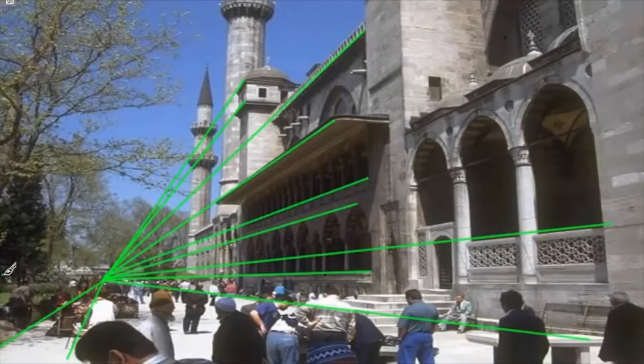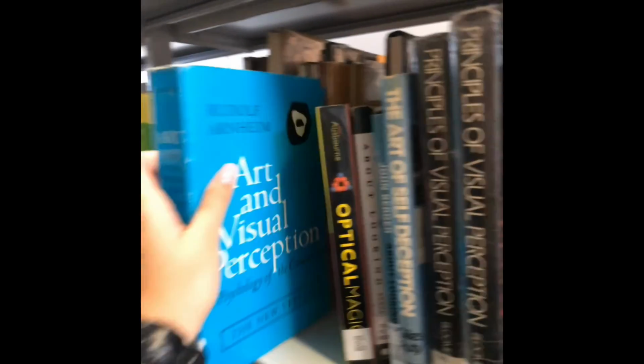Now the vanishing point is on the horizon. This line right here is the horizon. This is what we call the true horizon. Now the visible horizon is where the trees meet the sky up here, but the true horizon is at eye level when you're looking at an object or an image. I'll show you.